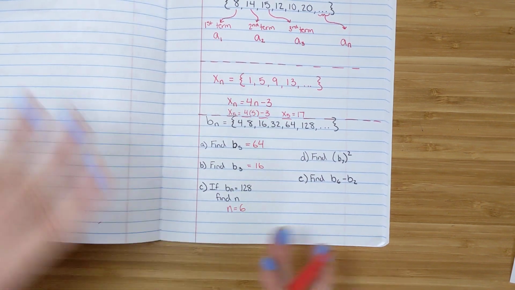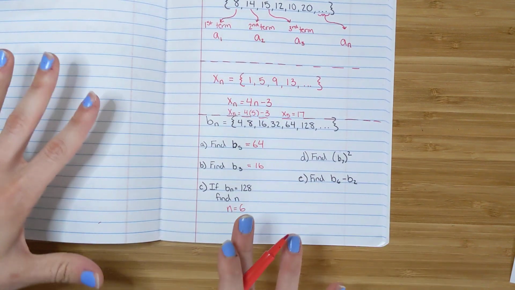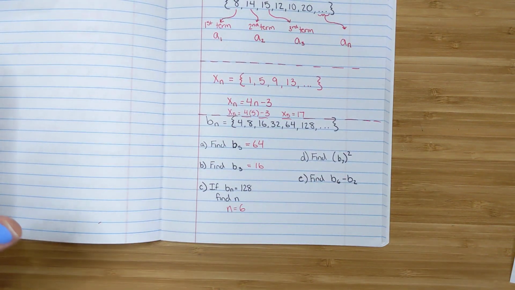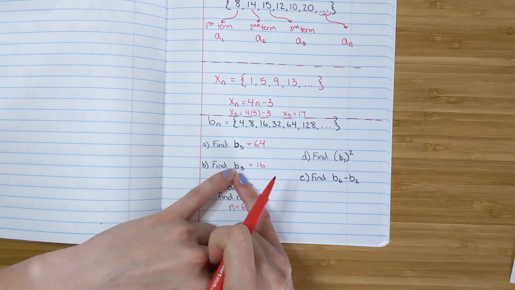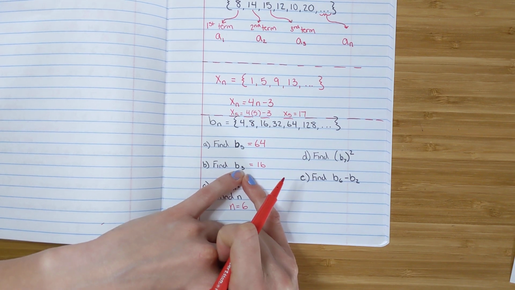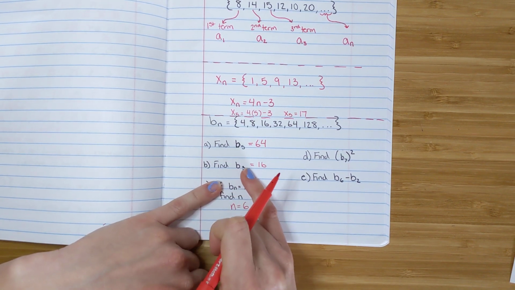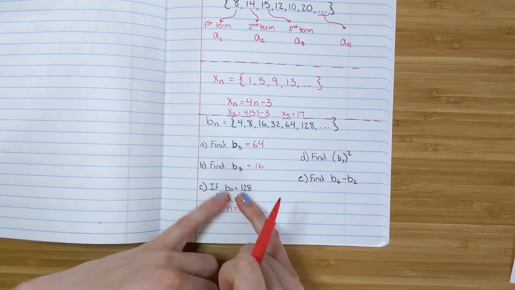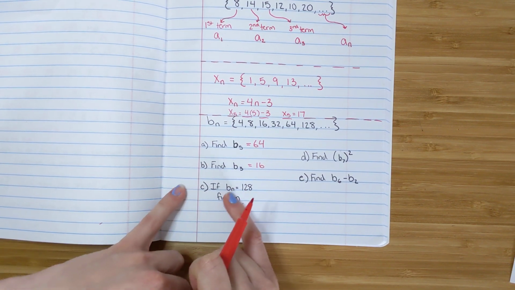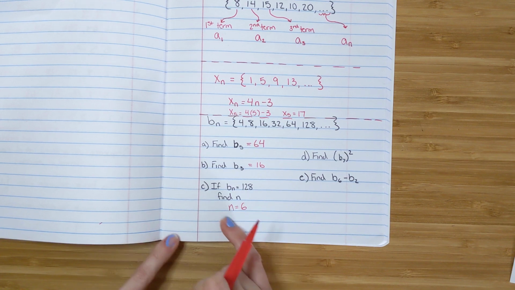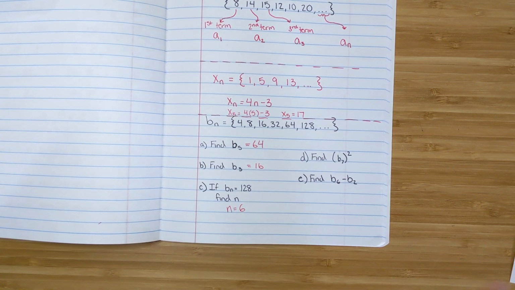In the future, we'll figure out how to find those terms and n values with equations instead of lists. But right now, I want you guys to recognize that b sub a number means what's the value in that spot. The n itself that's in that sub spot is asking what position or what spot is that number in the sequence.